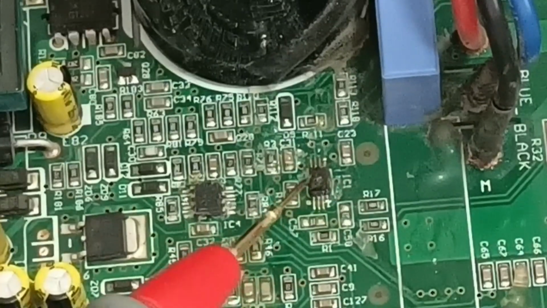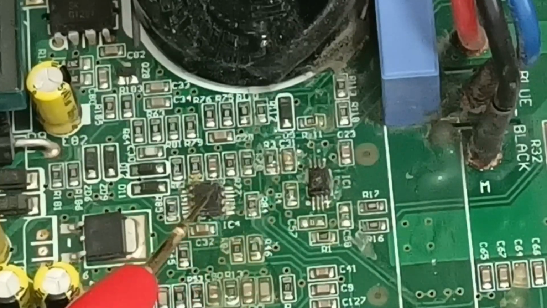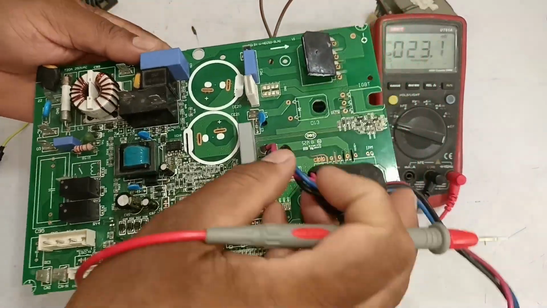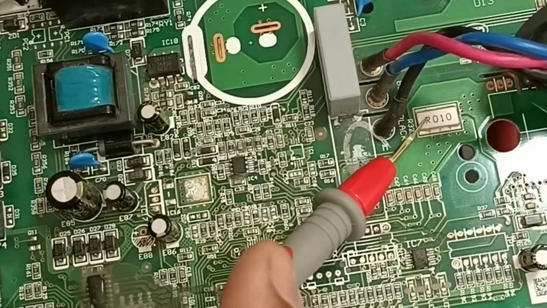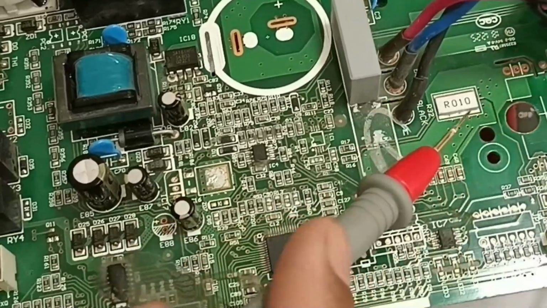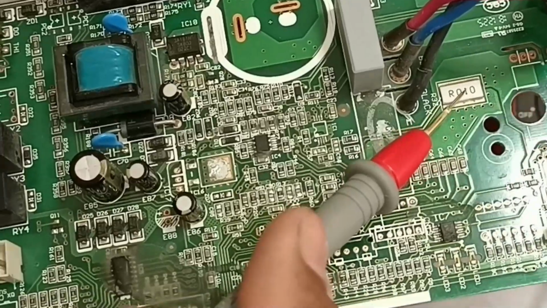As you can see, there are two ICs, IC1 and IC4, both of which are operational amplifiers. I have another PCB available, and I'll show you where these ICs are located on it. Here, you'll notice a shunt resistor that is used for current sensing and protection. If there's an issue, this resistor will blow. We need to check whether this resistor is working correctly.